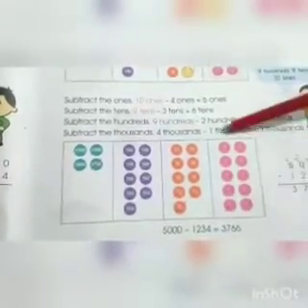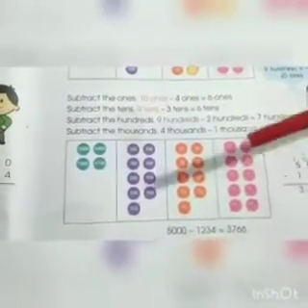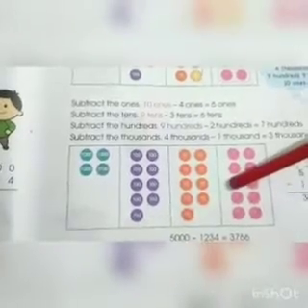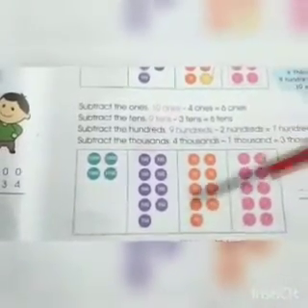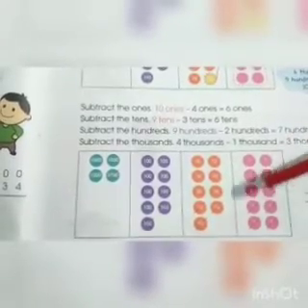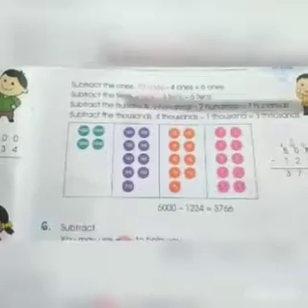Okay, there are 10 sections of ones. We cross 4 sections of ones, equal to 6. There are 6 sections left. 1 2 3 4 5 6. Subtract the tens. 9 tens minus 3 tens is equal to 6 tens.